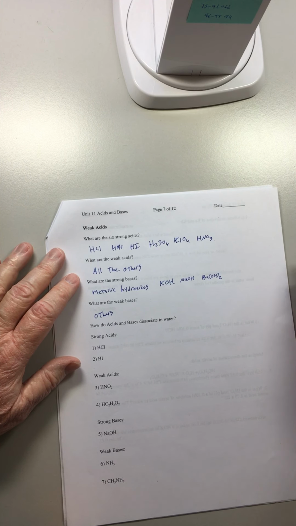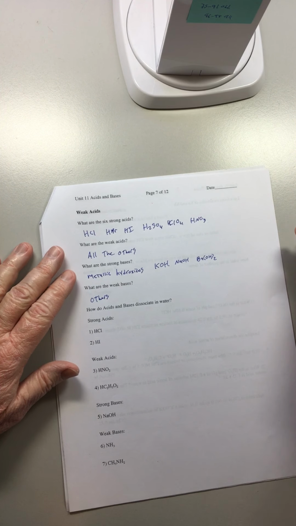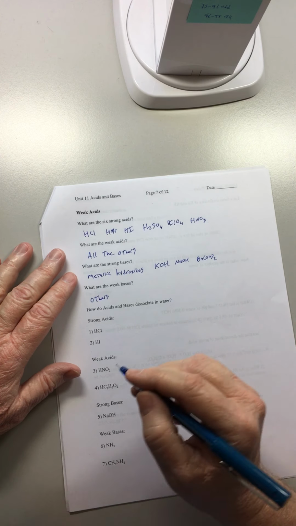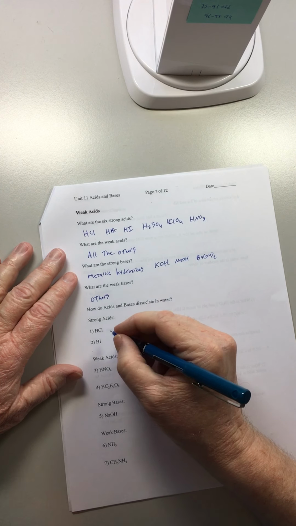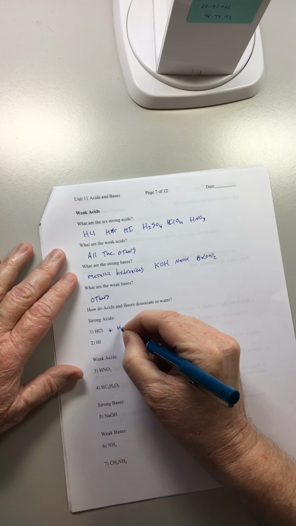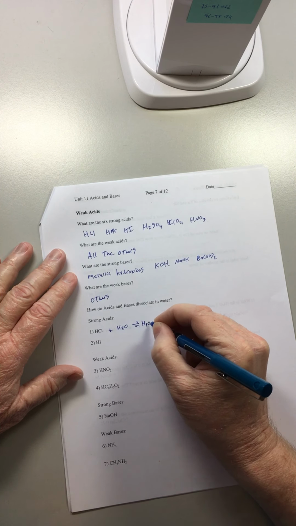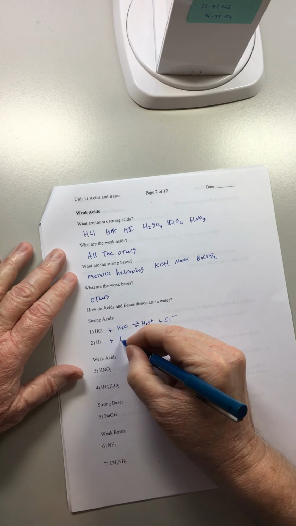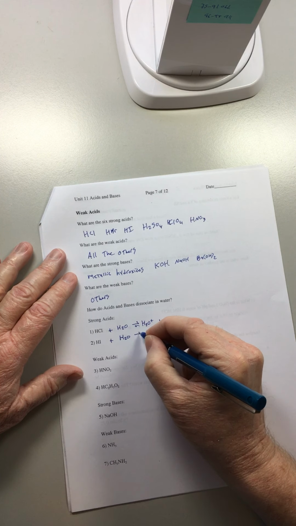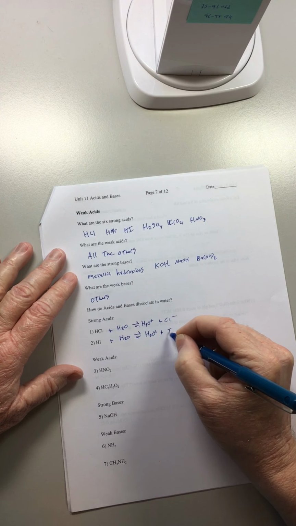So I want to look at some equations for some dissociations, and you've done some of this before, so I wouldn't worry about it being new to you. But let's see how the strong acid and the weak acid dissociations are different. HCl, as an example, will react with water, and it will produce H3O+ and Cl-, or HI would react with water, and it would produce H3O+ and I-.